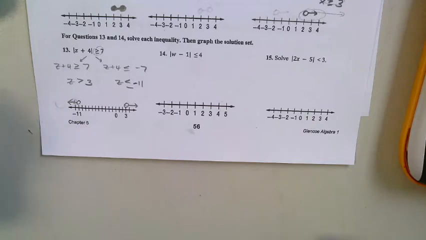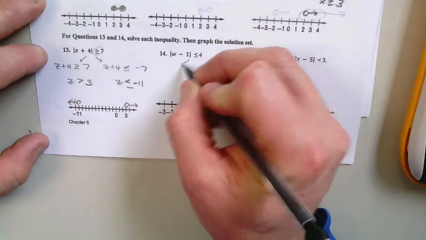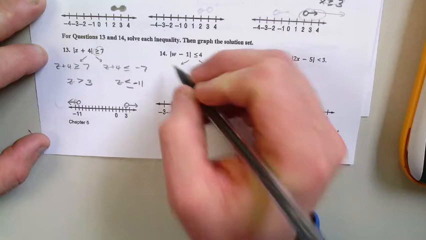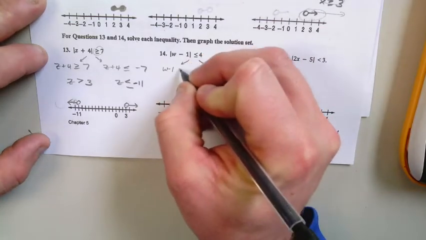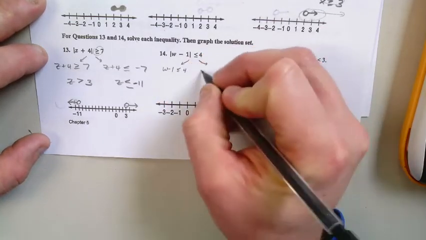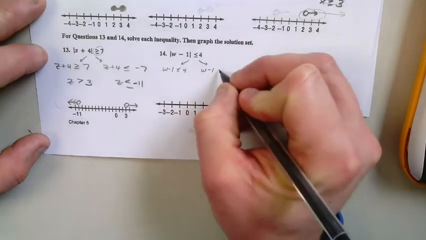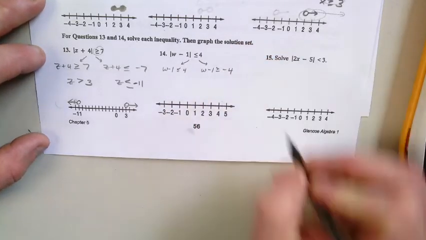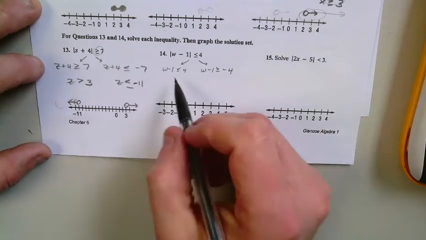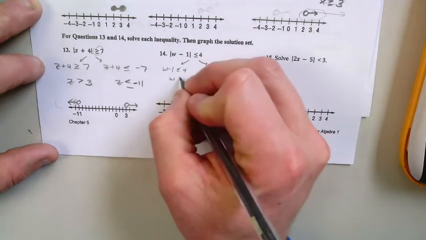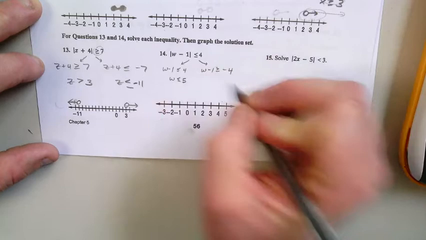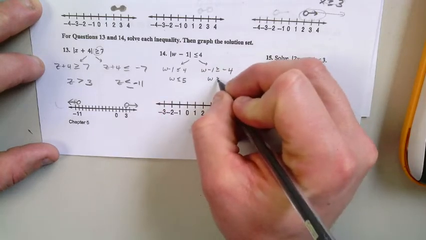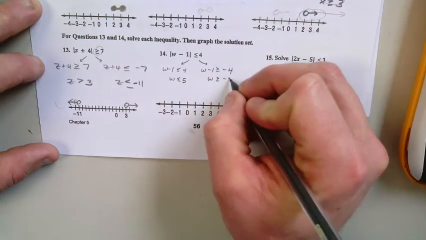Okay. So for number 14, again, I'm going to separate this into two different equations. Now again, I'm going to flip that inequality and make it the complete opposite there. Okay. So if I add 1 to both sides, I have less than or equal to 5. Adding 1 to both sides here, I have negative 3.